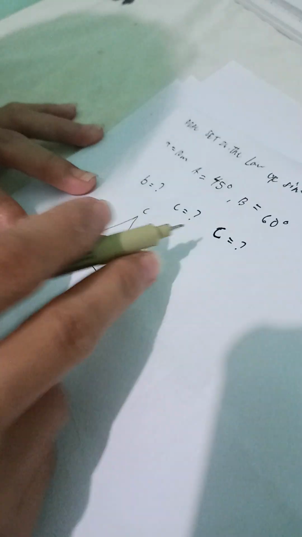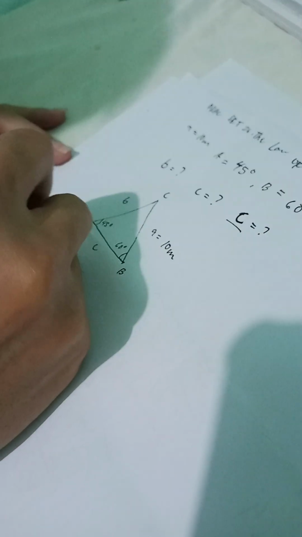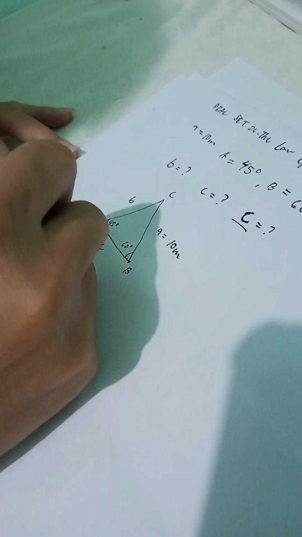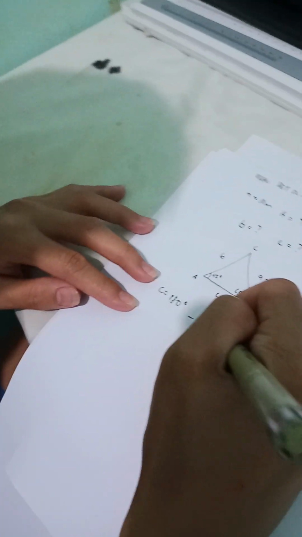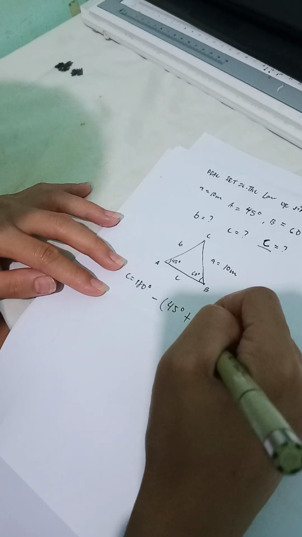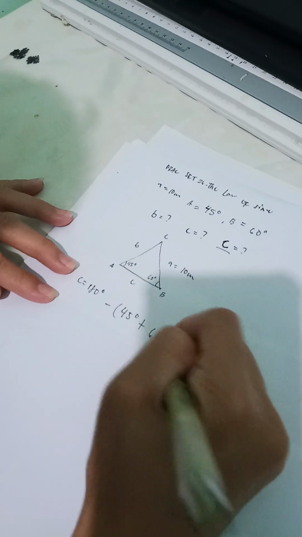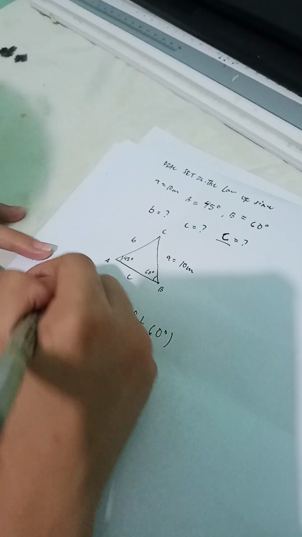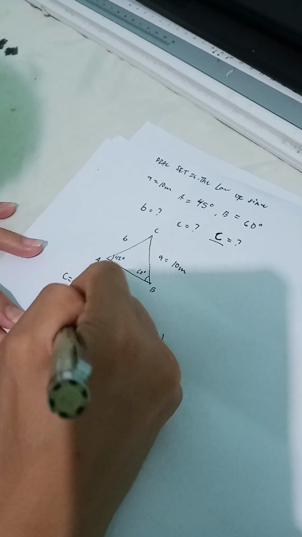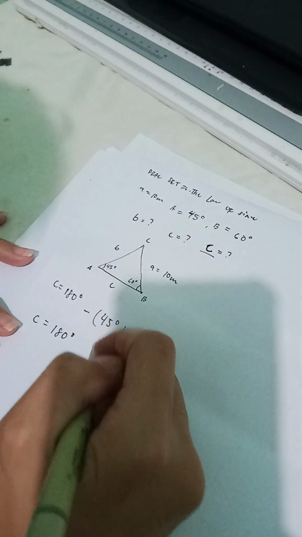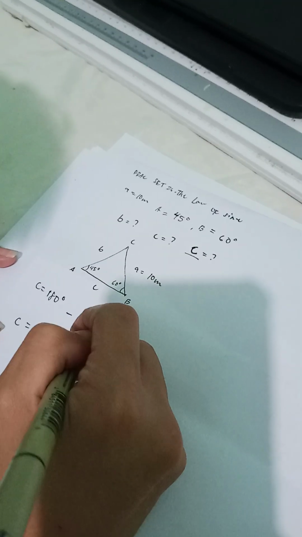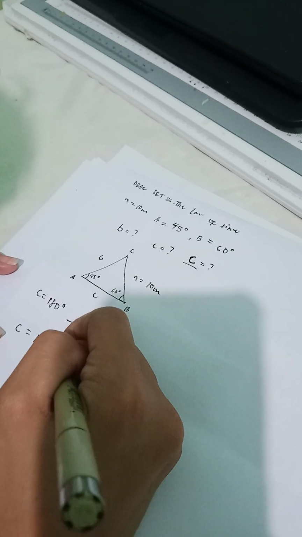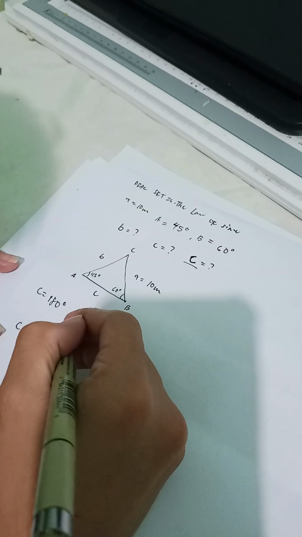So to find the C, C is equal to 180 degrees minus 45 degrees plus 60 degrees. So solve the C, sir. So equals 180 degrees, minus the total, which is 45 plus 60, and copy the sign.